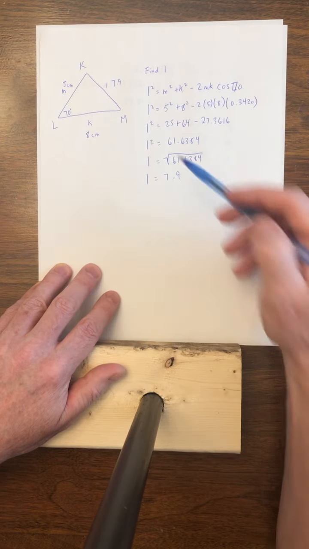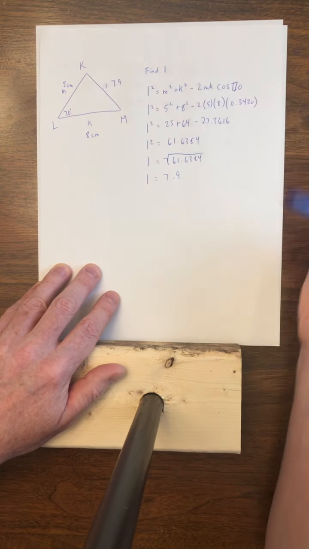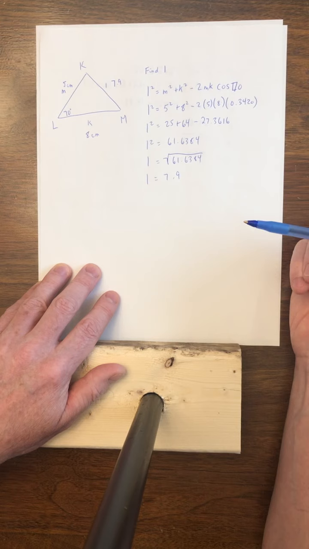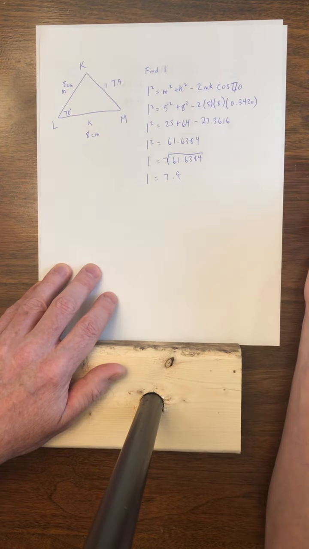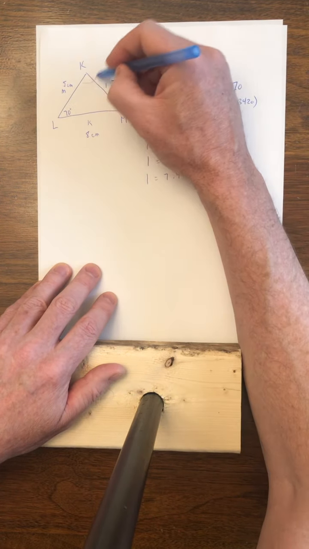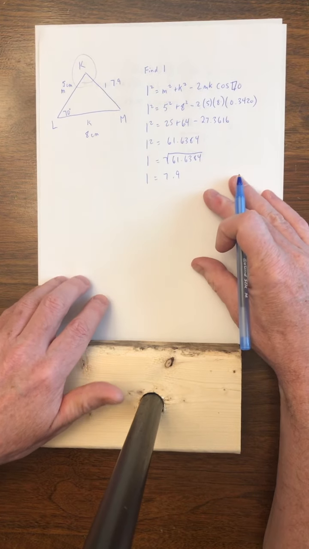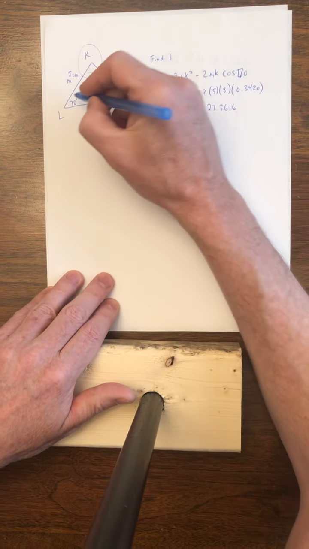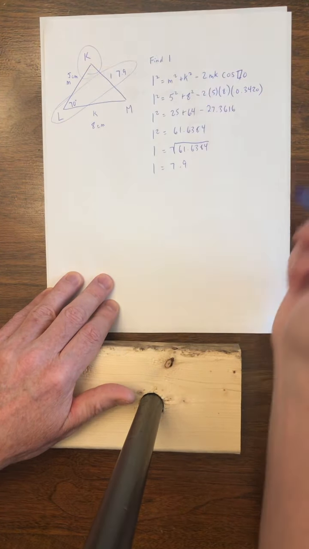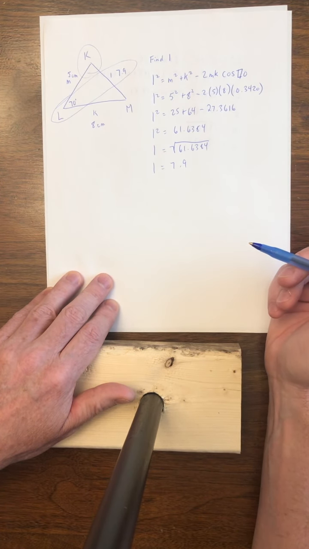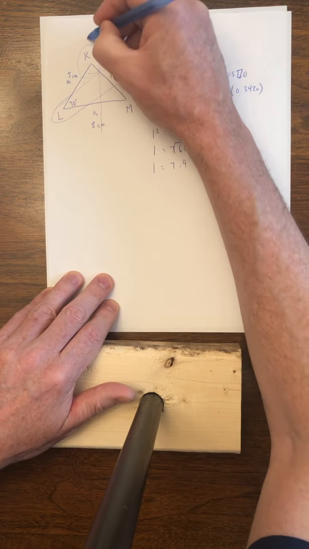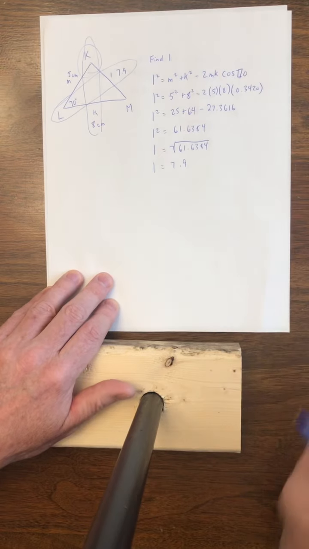Perfect. We have three sides. If we're going to solve this triangle, and remember, solving a triangle is finding all sides and all angles, we need to find two more angles. Let's find angle K. Now, in this case, we have our pair of information. We have angle L and side L. And we have half of that.